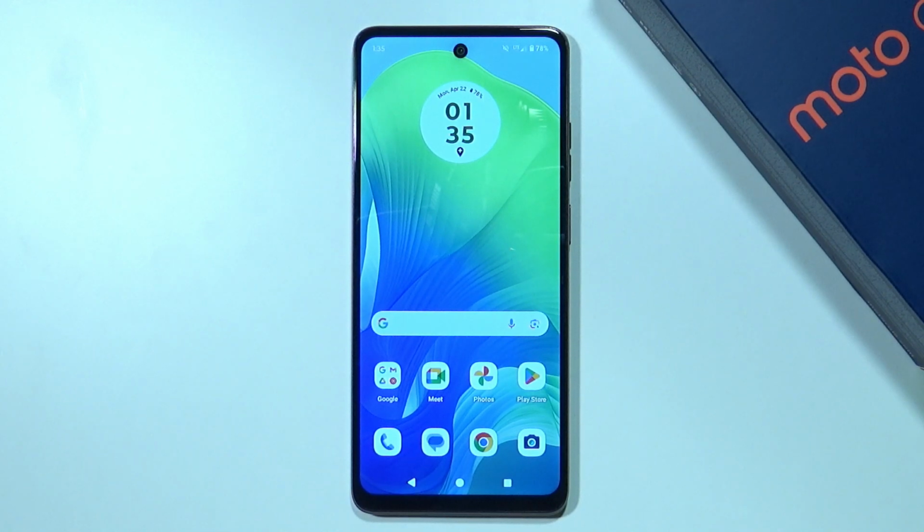Hello, in this video I'm gonna show you how we can open split screen on Motorola Moto G04 and G04s.